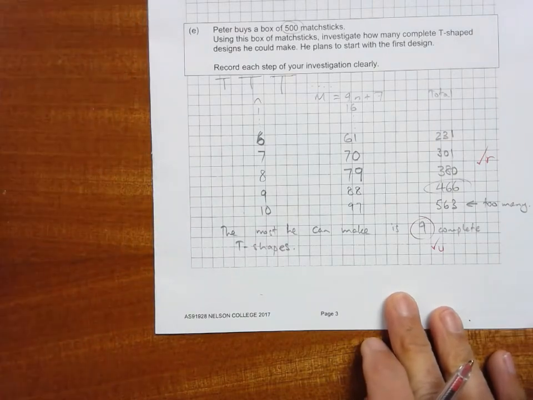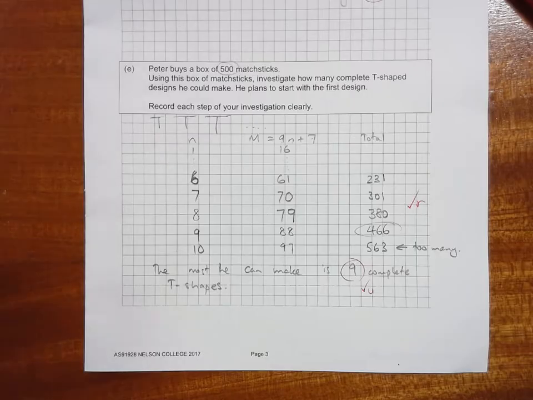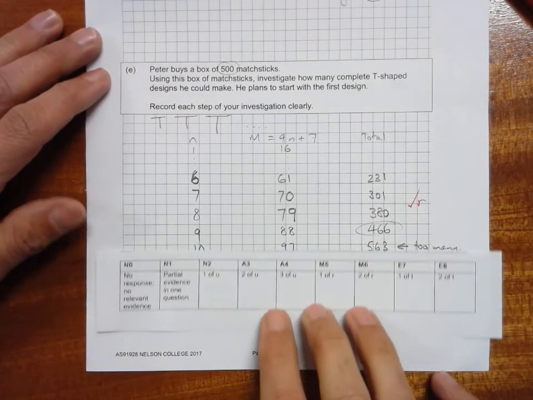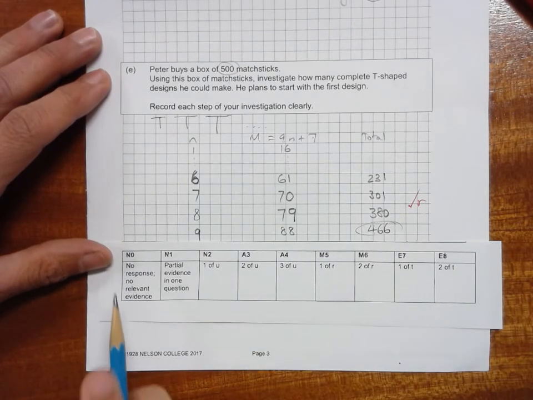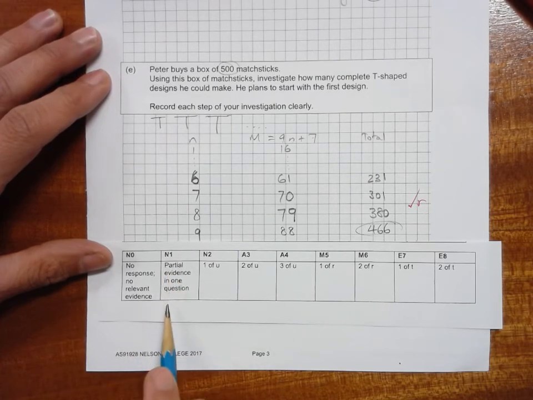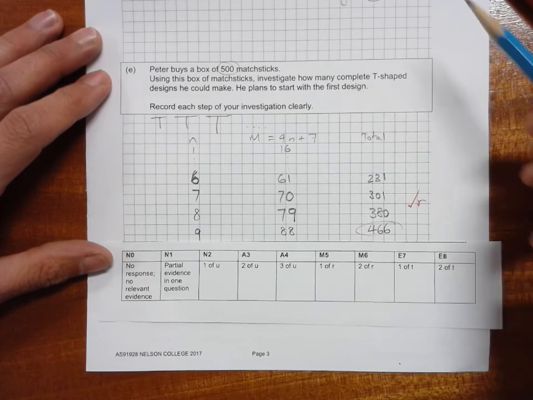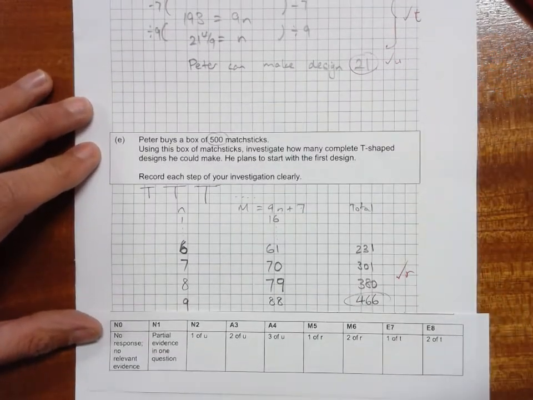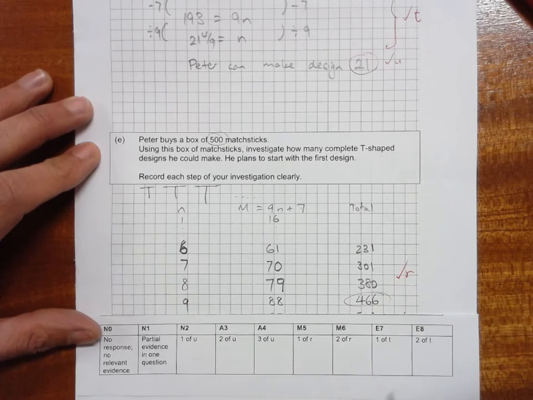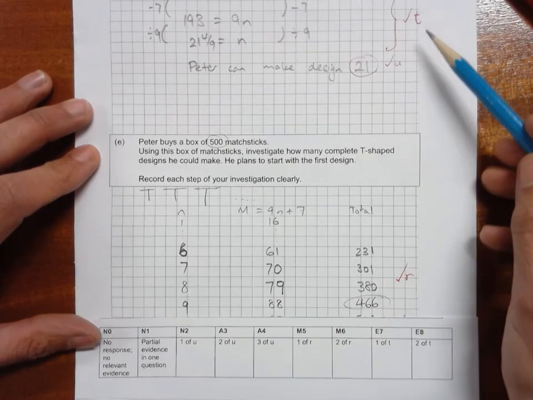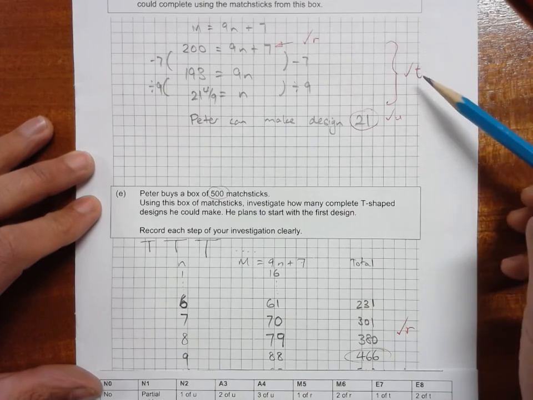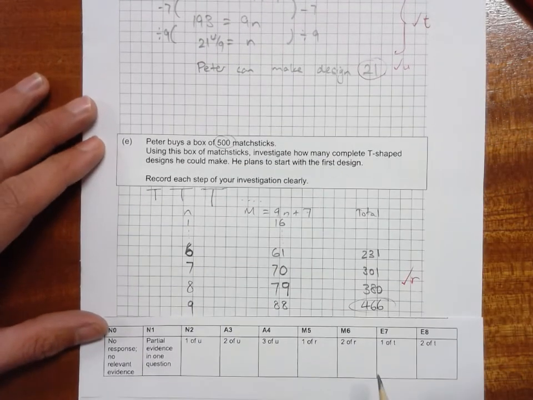Now how do we pull together the marking for that? So for determining the mark for this particular question, we've got this grade scheme here. You'd get an N0 if there was no response or no relevant evidence, an N1 for partial evidence in one question. If you had 1 U tick, so 1 achieve tick like this one here, over the whole question you'd get an N2, 2 achieve ticks, 2 U's in A3, 3 achieve ticks in A4, and so on. In this question here, there was only one opportunity to get a T, and that was in part D, so the highest grade you could get for this would be an E7.